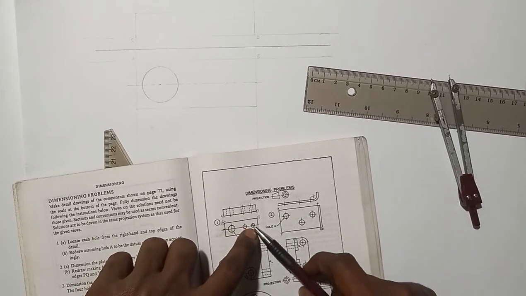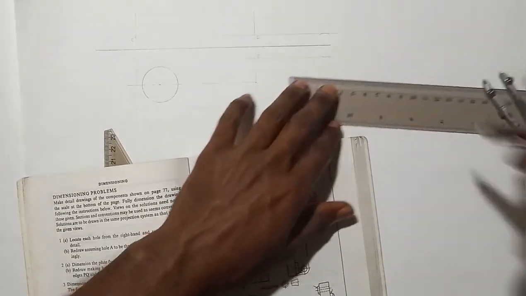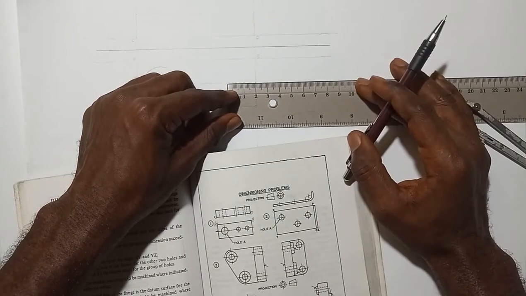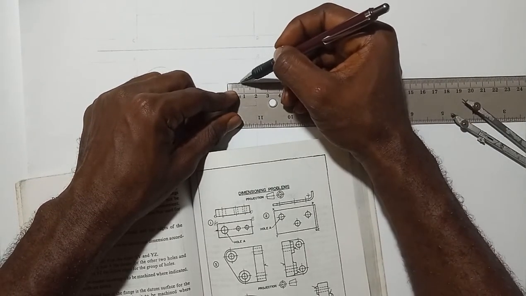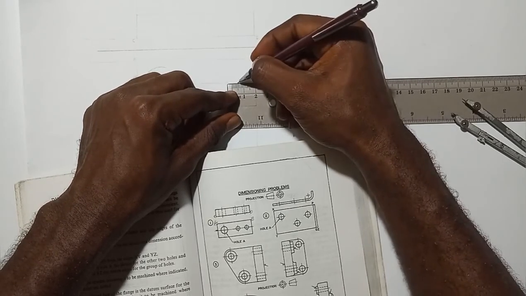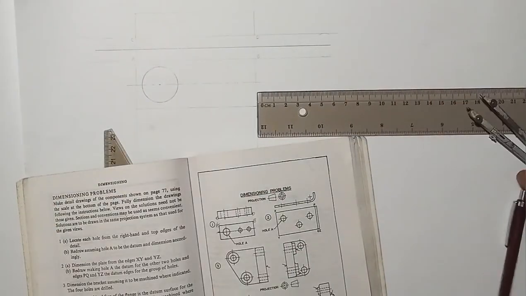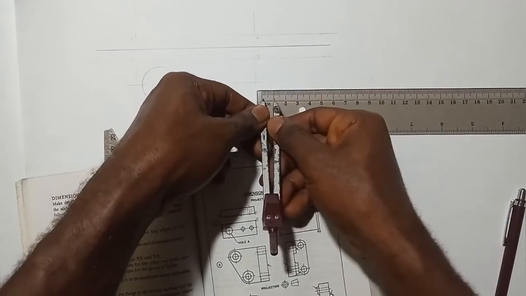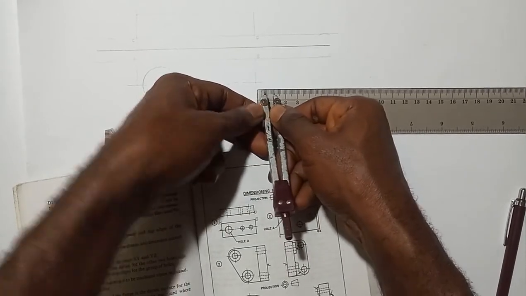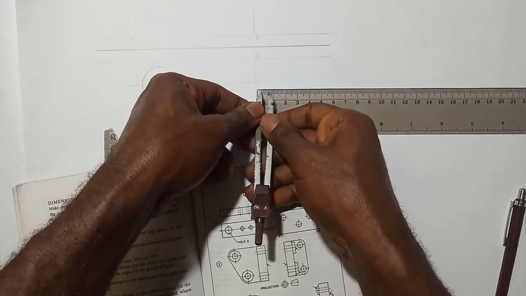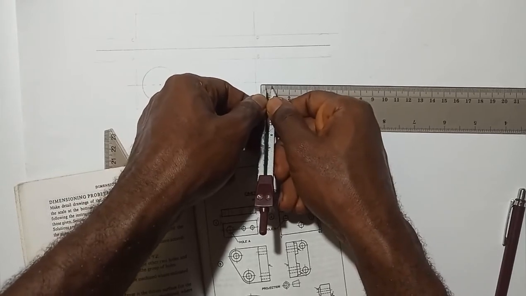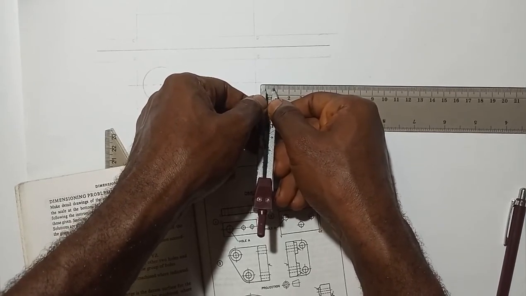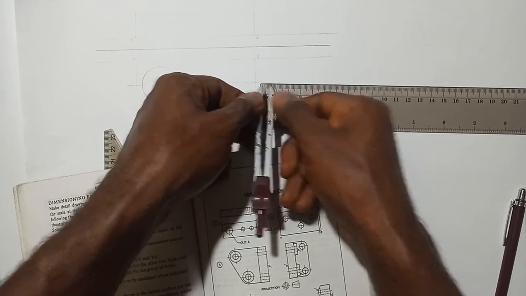To get circle 2, you need to get circle 3 first. The first smaller circle, let's say 15. The center of a small circle, 15 from this other point, 15 millimeter. And I'm going to take 7 for my circle. Measure 7 on your ruler. 0.7, that's right.